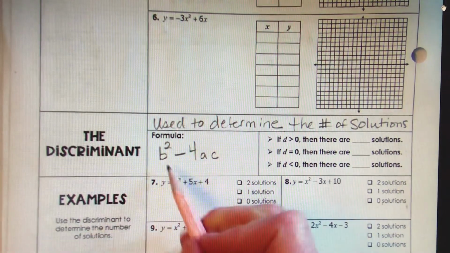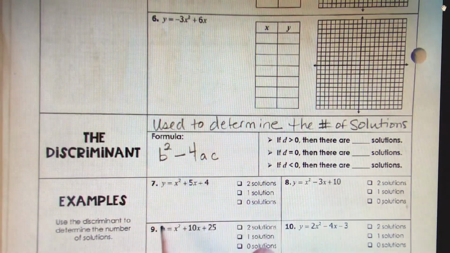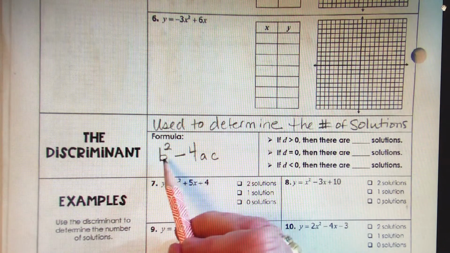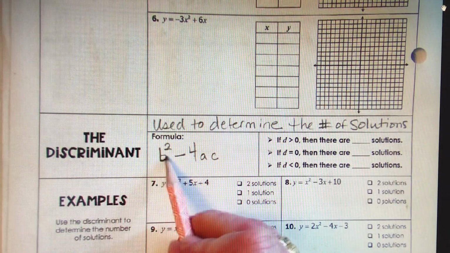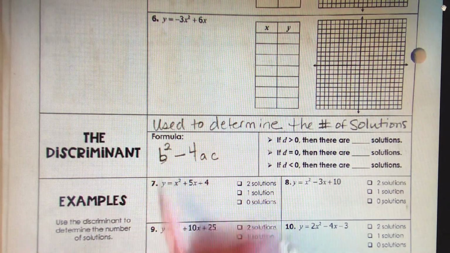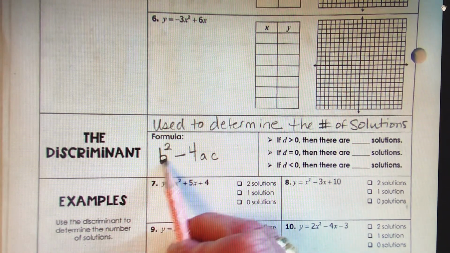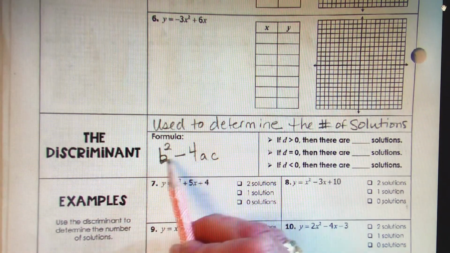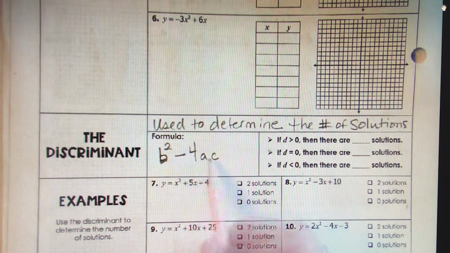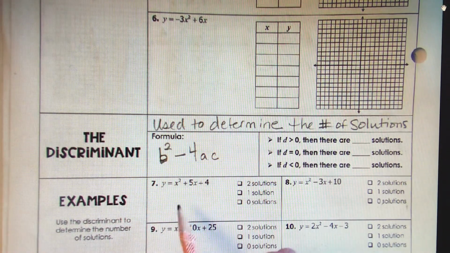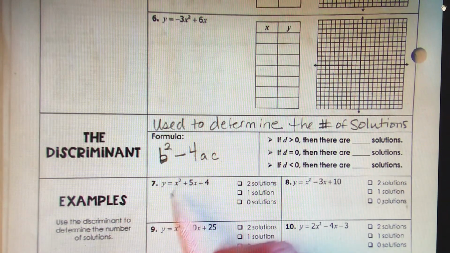So this is based on our standard form. All I'm really doing is realizing that this is a formula: if I plug in some of those values from a standard form quadratic equation, I can quickly tell if there are no solutions, one solution, or two solutions. So it's a quick fix.